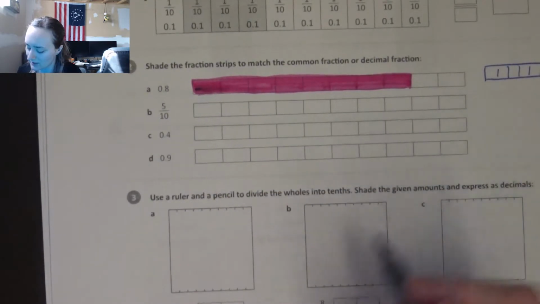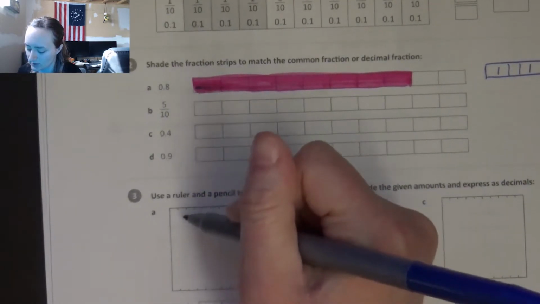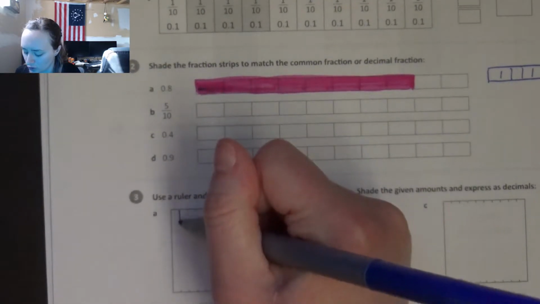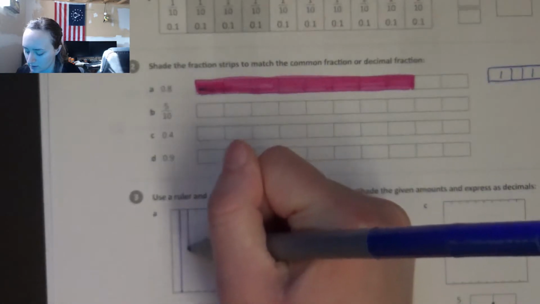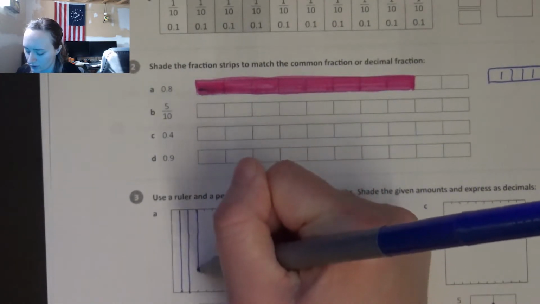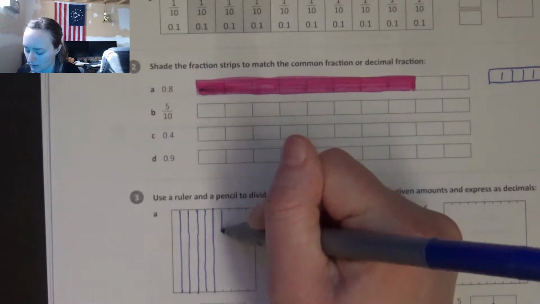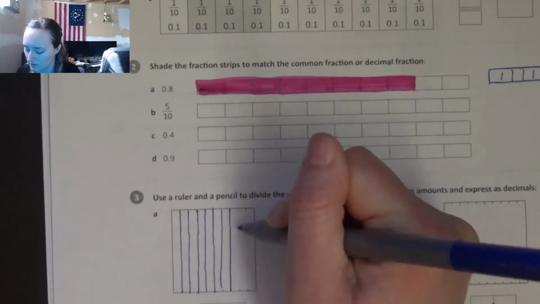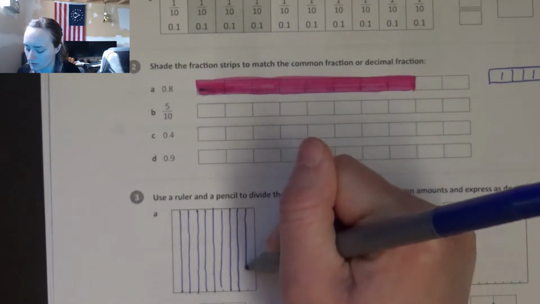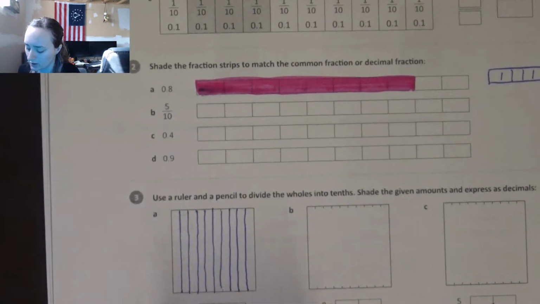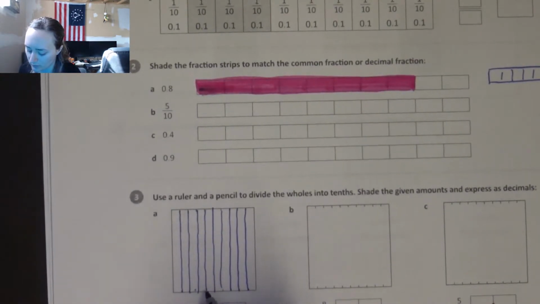So I'm going to divide these wholes into tenths. You can see for me here, they already have a little bit of a tick to show me where to go. You can just divide yours as best you can on your notebook. So I'm going to draw my lines here. Freestyling this as best I can. They're not perfect, but that's okay. And then I should have 10 sections here in my square. 1, 2, 3, 4, 5, 6, 7, 8, 9, 10.